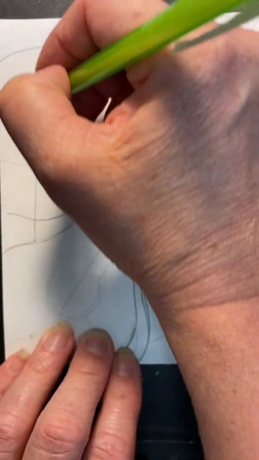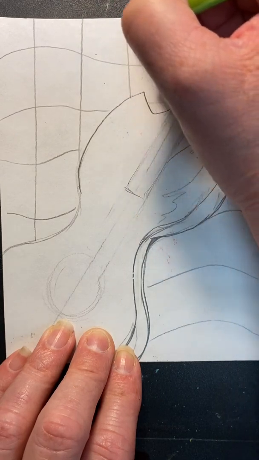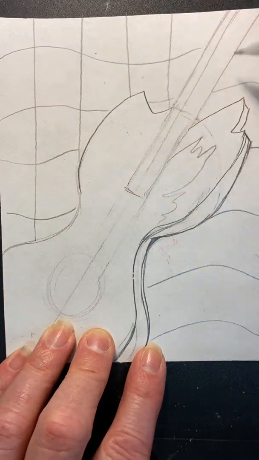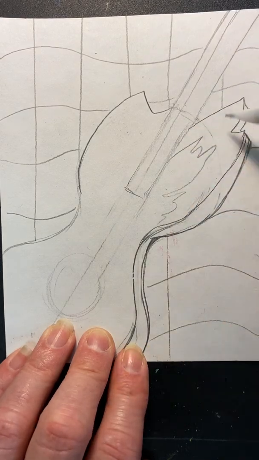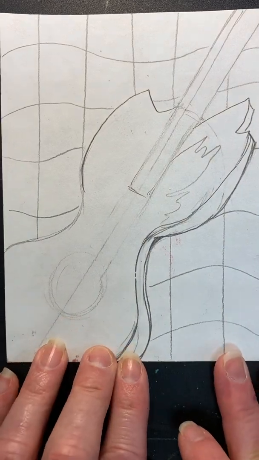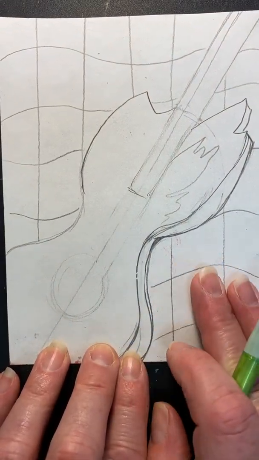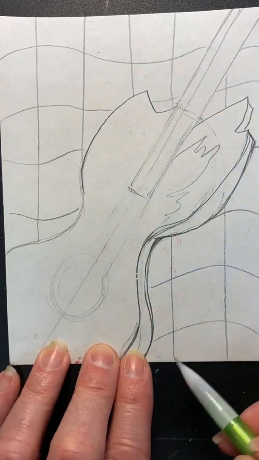And then I'm gonna make some vertical lines that are gonna make that into a little checkerboard. And you could use a ruler for this part if you like. So now I have a pattern background, and I have my guitar. So now I'm ready to color.